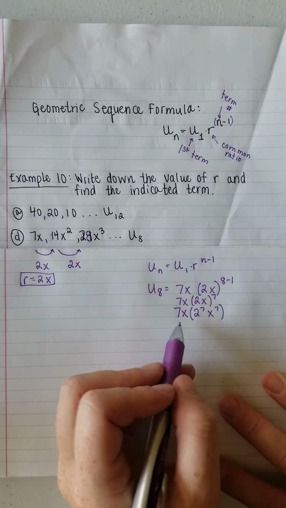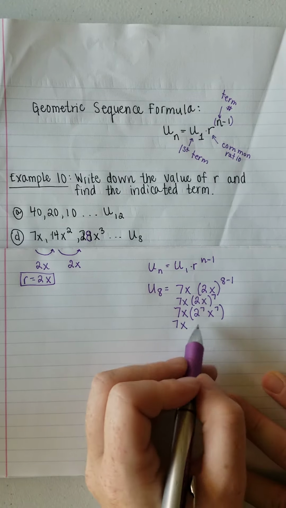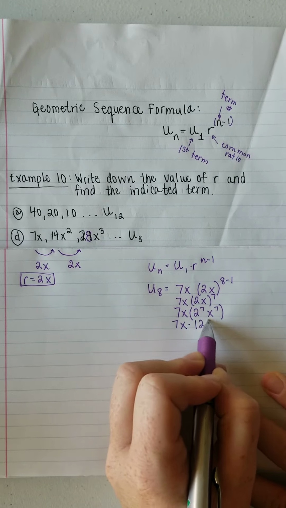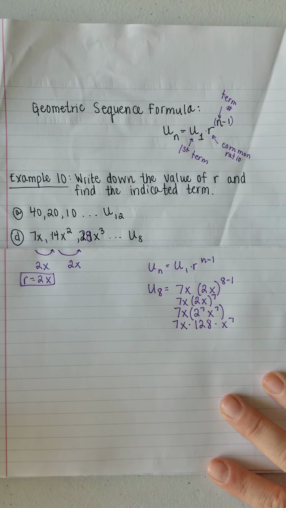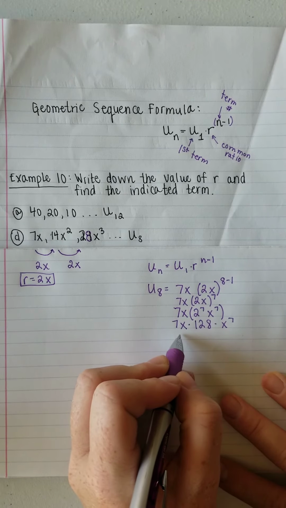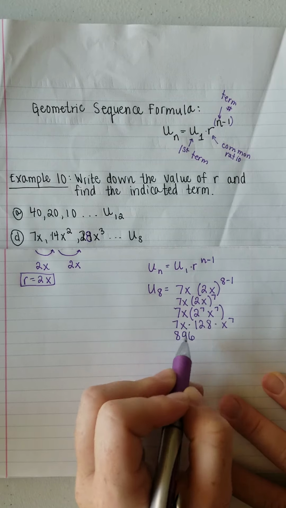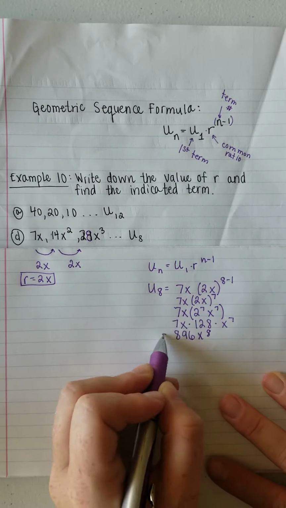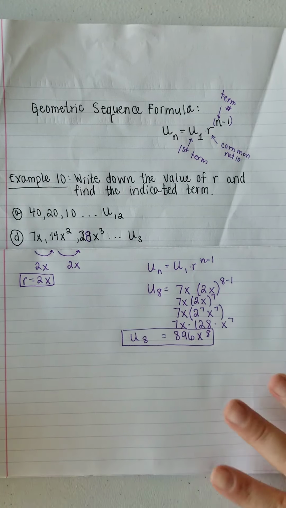So let's do some simplifying. 7x. I'm cheating a little bit, I'm looking at the answer. So we know that this 2 to the 7th power is 128, and then x to the 7th as well. Okay, combine your numbers, combine your variables, and you should be good to go. So we have 7 times 128 is 896, and then we have an x and 7 others, so that makes 8 altogether. So the 8th term is 896x to the 8th power.